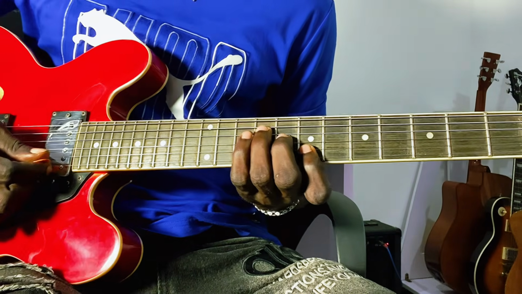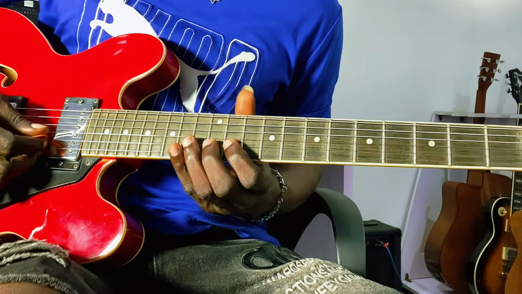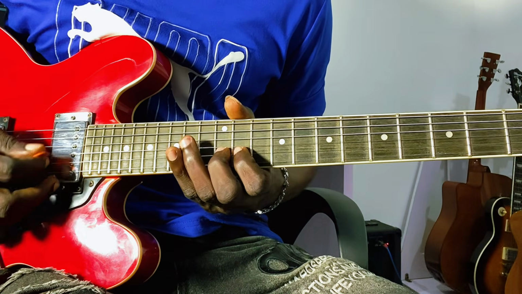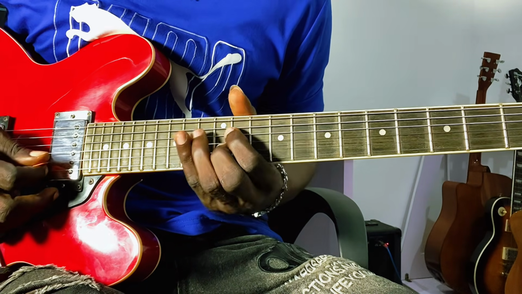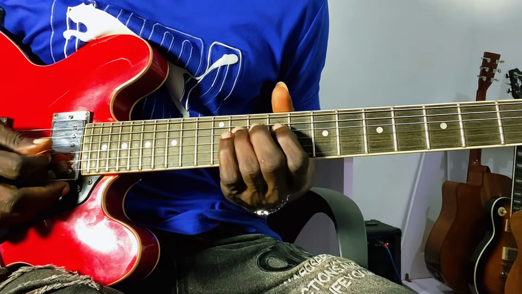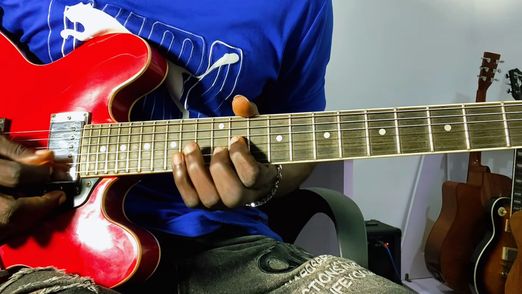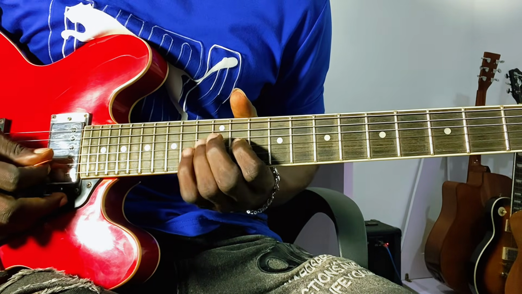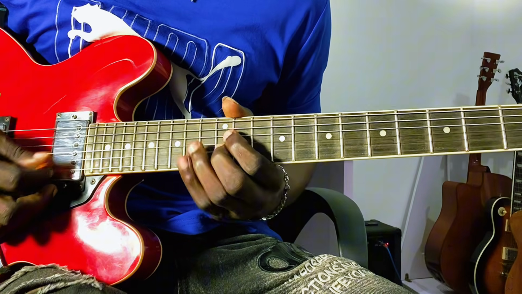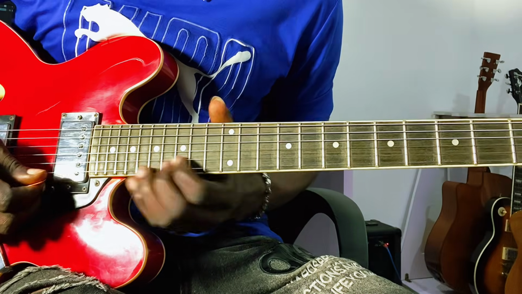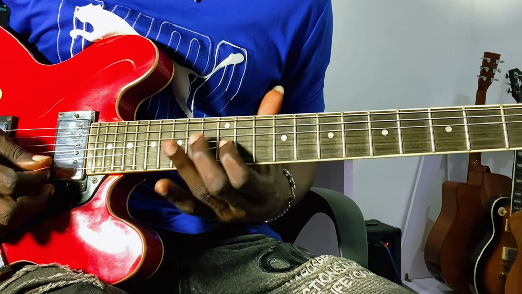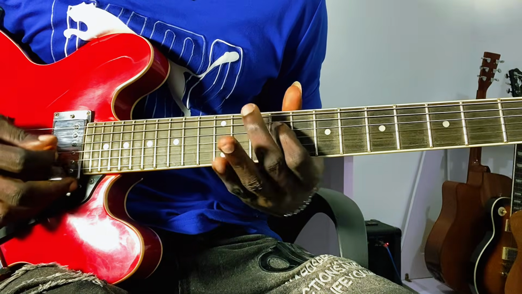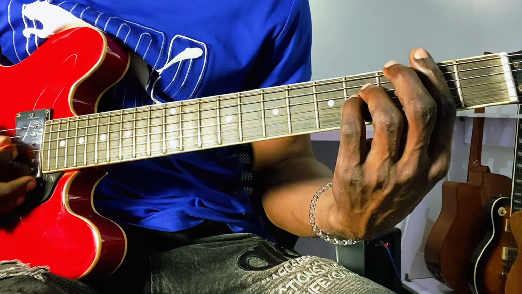Now you come to this other shape. This is your B. Then go back, you can play a chord.